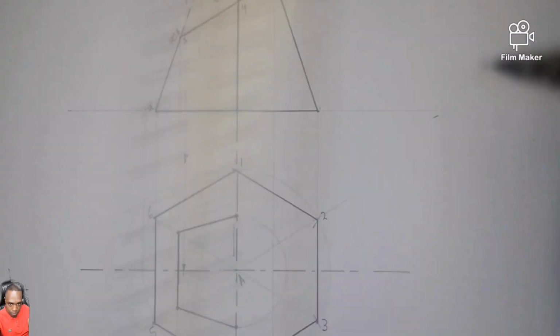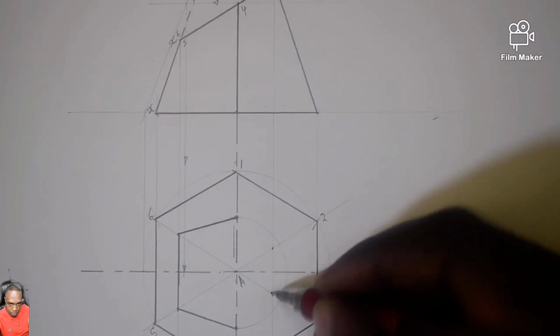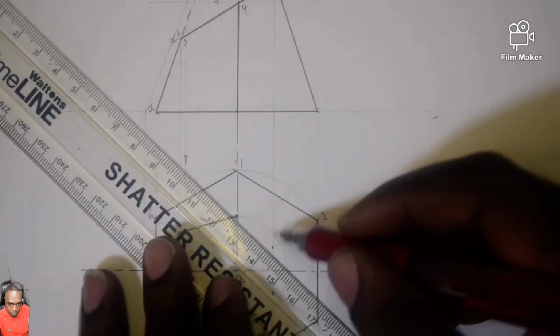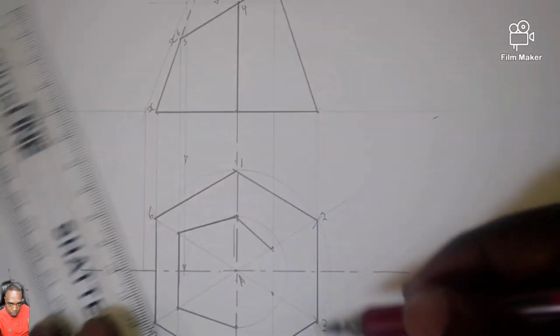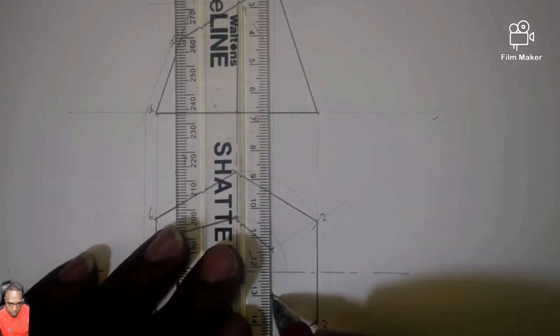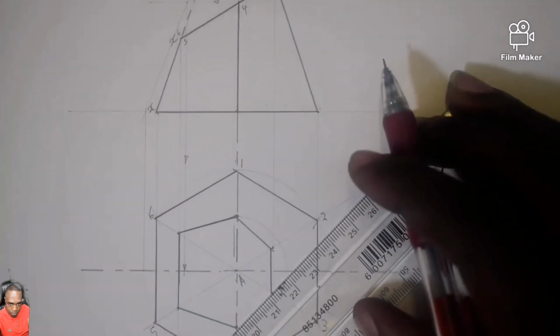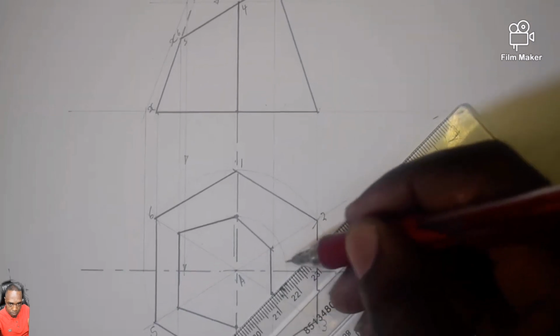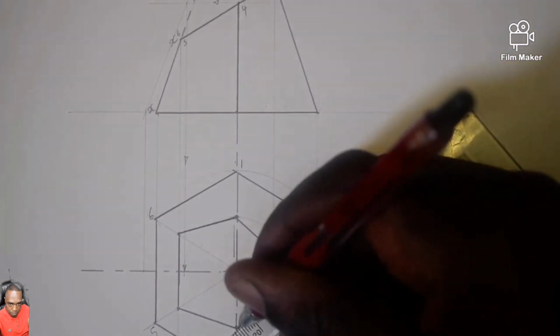So I've got a point there and a point right here. So now I can join them, like this we go. They must be on top of my faint line. There you go.